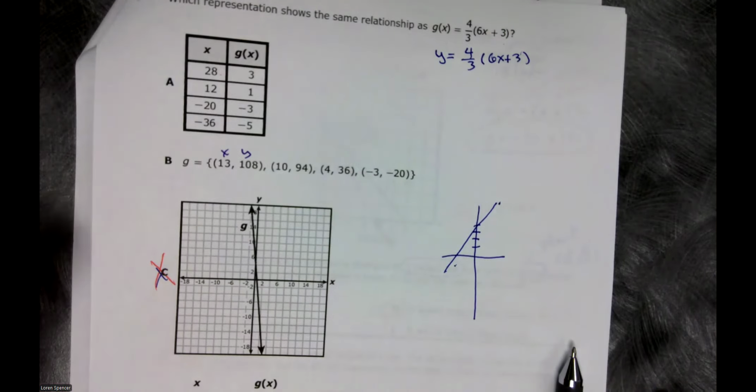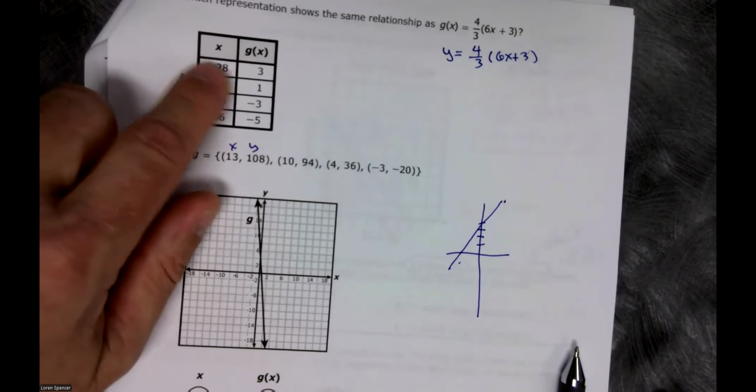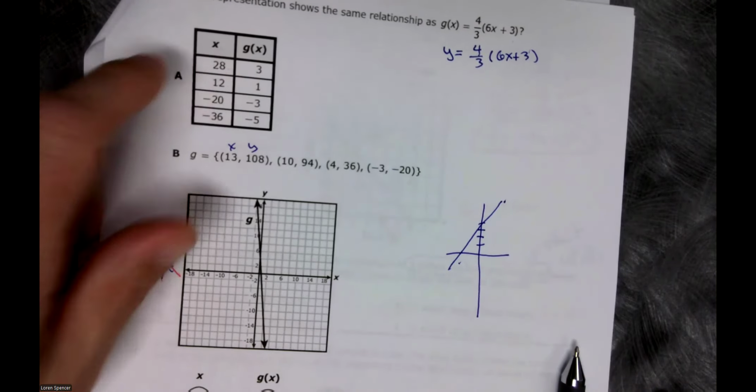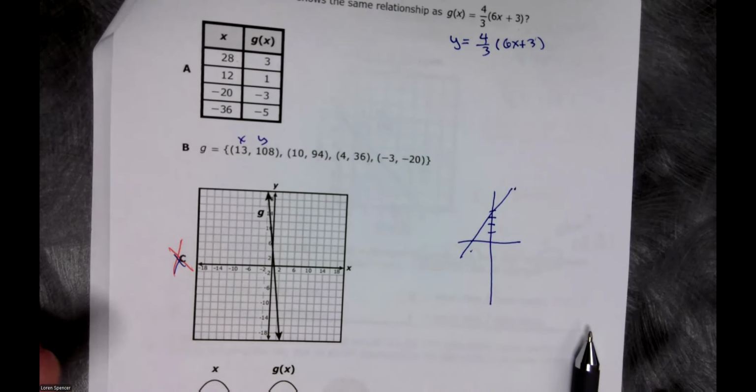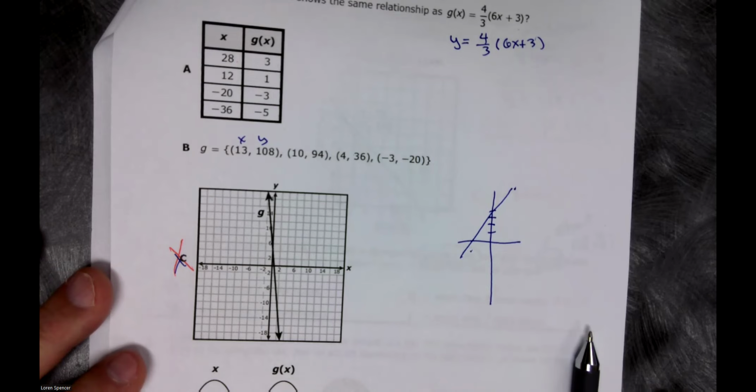So that's what I'm going to do. Every time I have an x, I'm going to plug in. If I plug in 28, I should get 3. If I plug in 12, I should get 1. If I plug in 13, I should get 108. I'm going to check it for all of them. And that's how we're going to determine what our answer is.